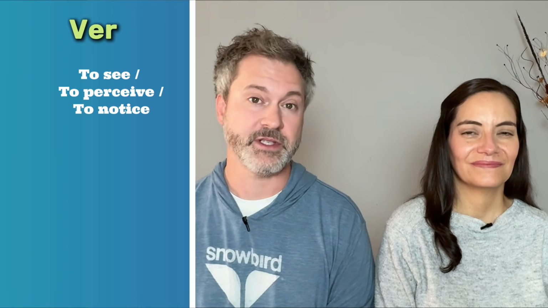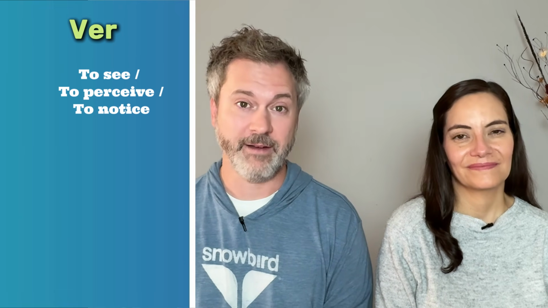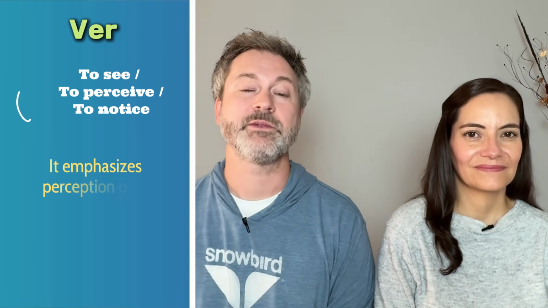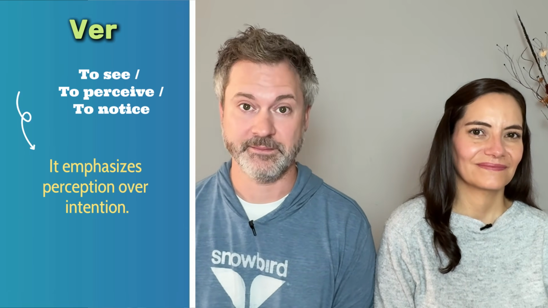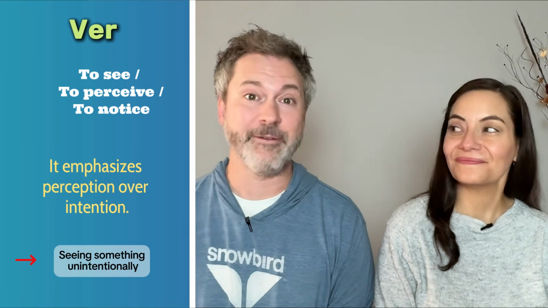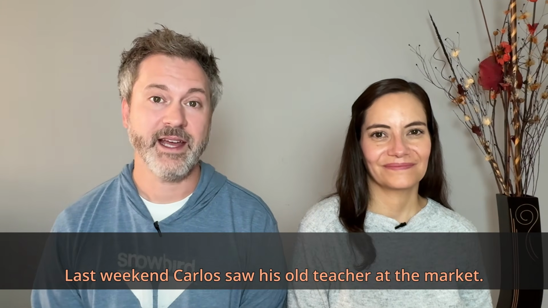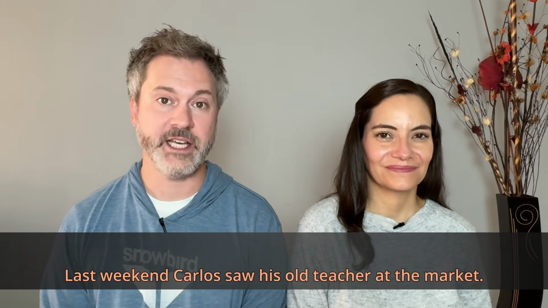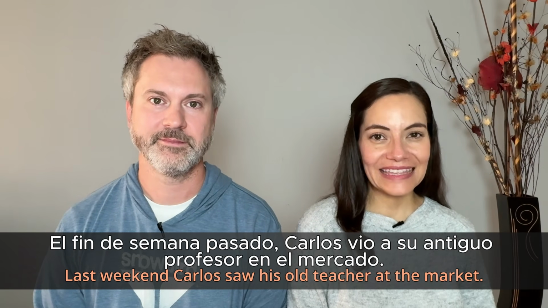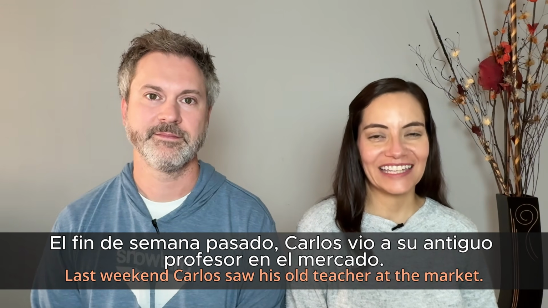Exactly. Now, on the other hand, we want to think of ver as to see, to perceive, or to notice. But what we want to remember about ver is that it emphasizes perception over intention. So ver is seeing something unintentionally. Basically, if your eyes are open, you can see it. So for example, last weekend, Carlos saw his old teacher at the market. El fin de semana pasado, Carlos vio a su antiguo profesor en el mercado.